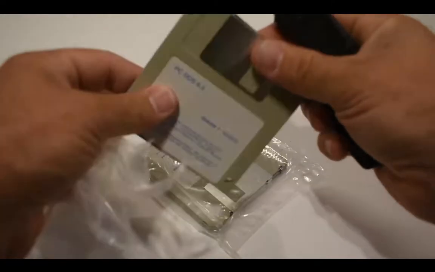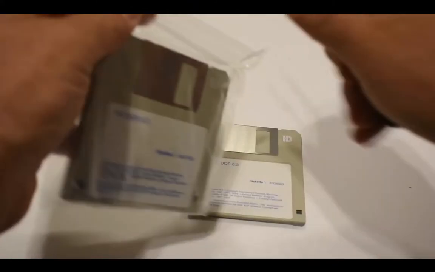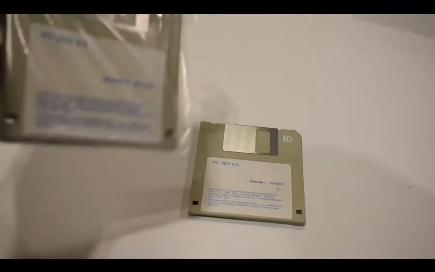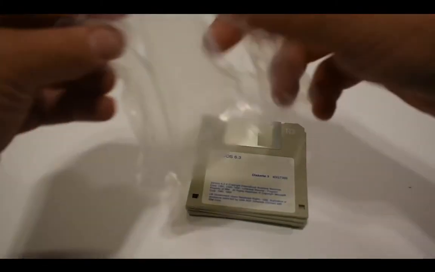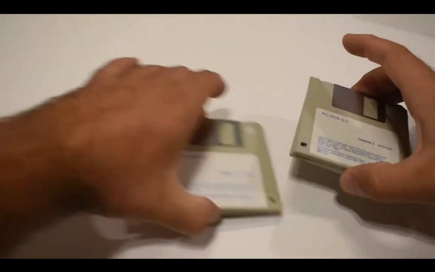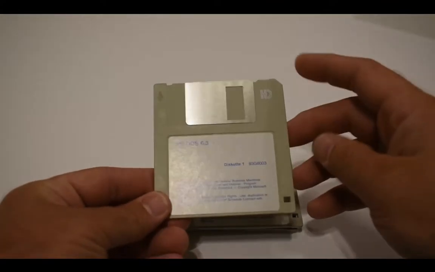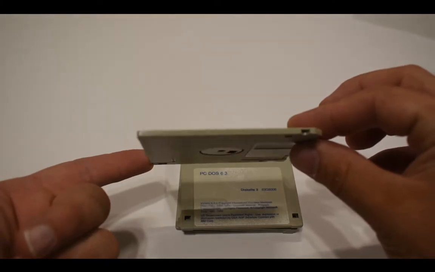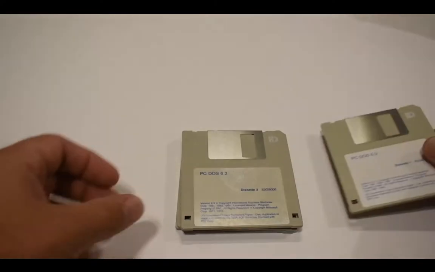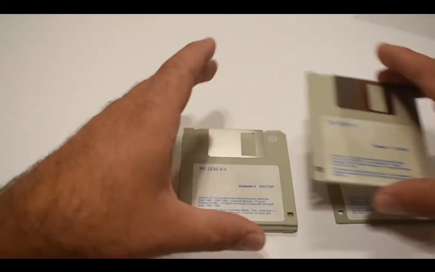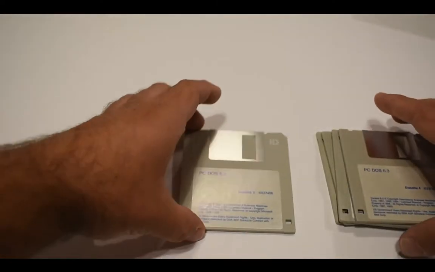So looking at the disks that were in the box for PC-DOS 6.3, all the disks actually appeared to be very well preserved in that box. They were still in the plastic wrapping, and I had to remove that. And there were 5 installation disks. So all of them were straight. They didn't appear to be warped or have any discoloring or anything like that to the outside of the disk itself. So I was actually pretty hopeful that I would actually get a usable copy here from these floppy disks.